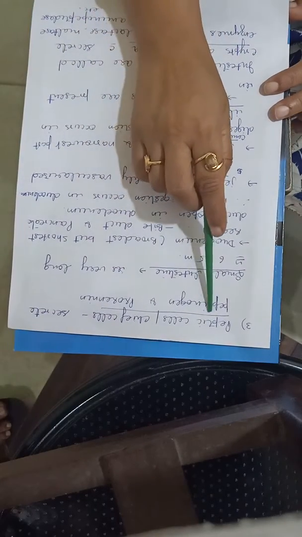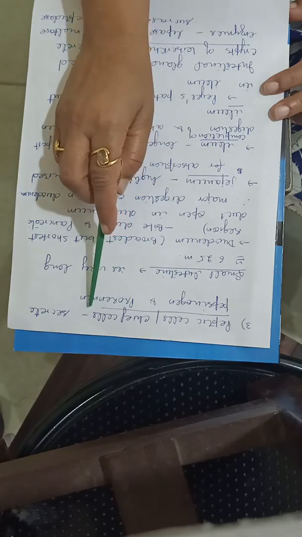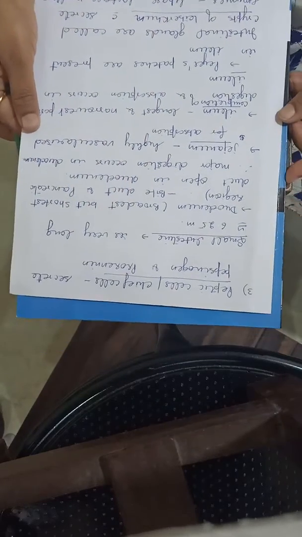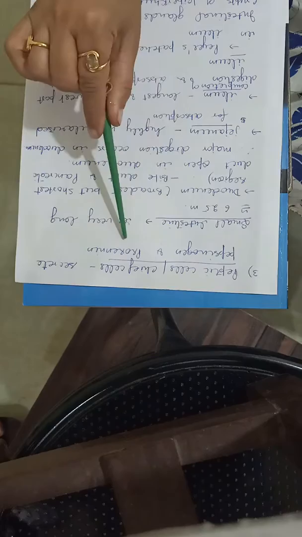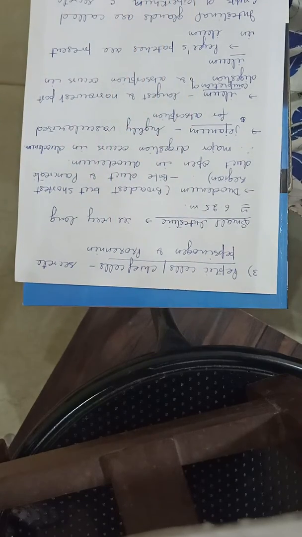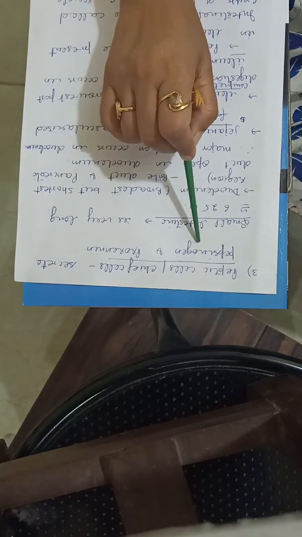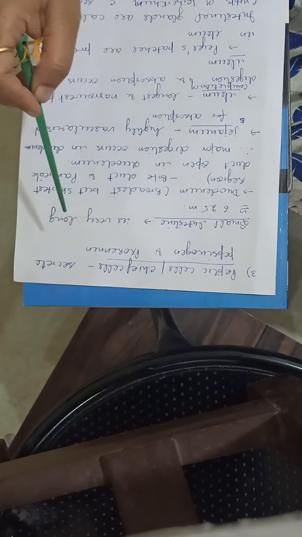The third type of cells present are peptic cells. These peptic cells are also known as chief cells. They secrete pepsinogen and prorenin. What are these? Pepsinogen and prorenin are the inactive forms of enzymes. Pepsinogen on activation will form pepsin, and prorenin on activation will form renin.